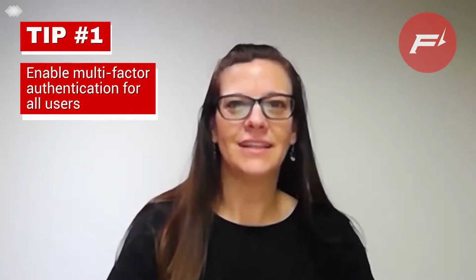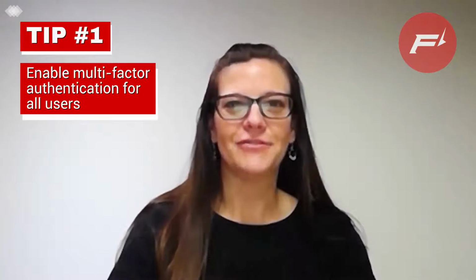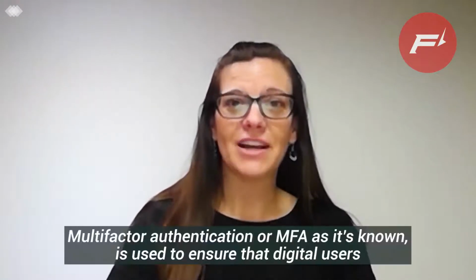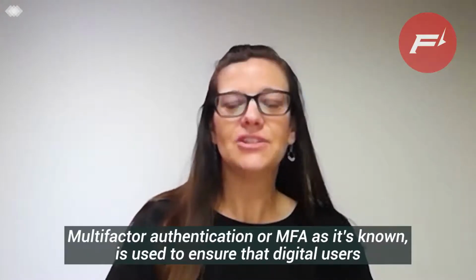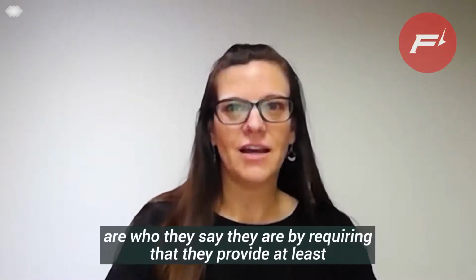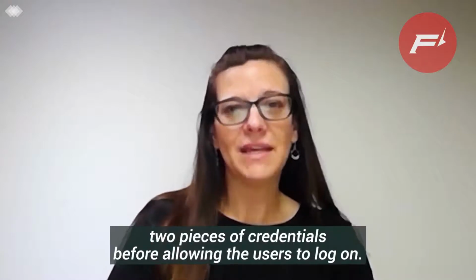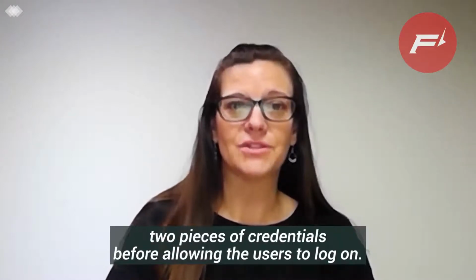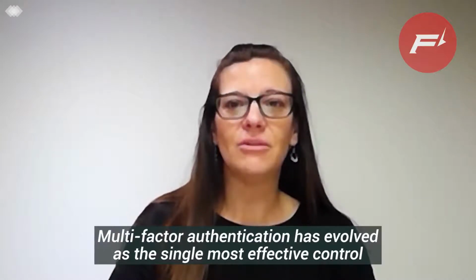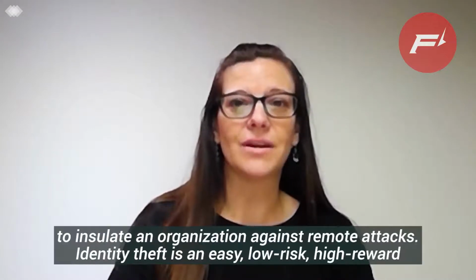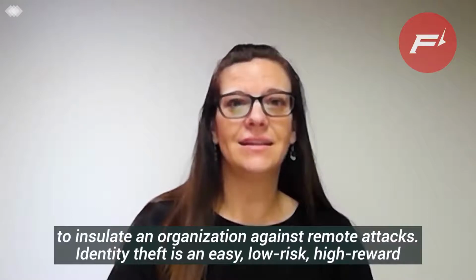Tip number 1, enable multi-factor authentication for all users. Multi-factor authentication, or MFA as it's known, is used to ensure that digital users are who they say they are by requiring they provide at least 2 pieces of credentials before allowing users to log on. Multi-factor authentication has evolved as the single most effective control to insulate an organization against remote attacks.